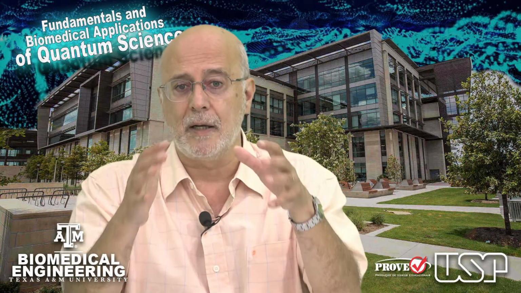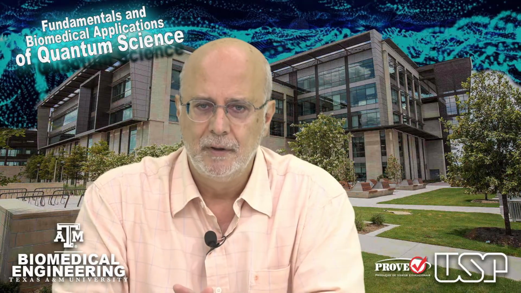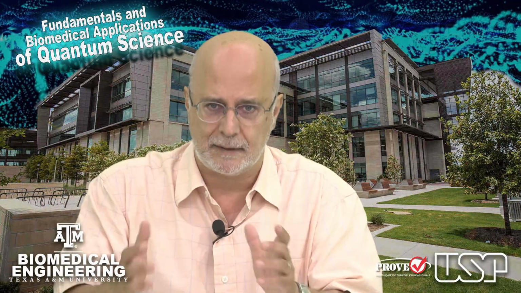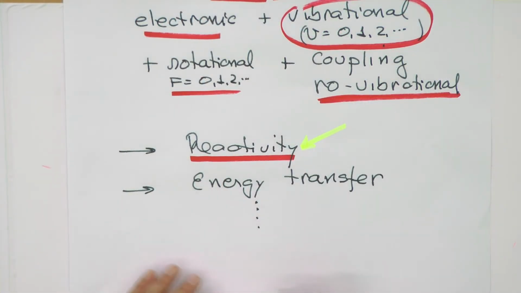Even though the energy we use from molecules when we burn fuel, or the energy that runs our own body, comes from the electronic energy, that's the main source, because we saw that it's big. The energy in the chemical bonds is much more than the energy in the vibrations and the rotation. But vibration and rotation affect the reactivity a lot.